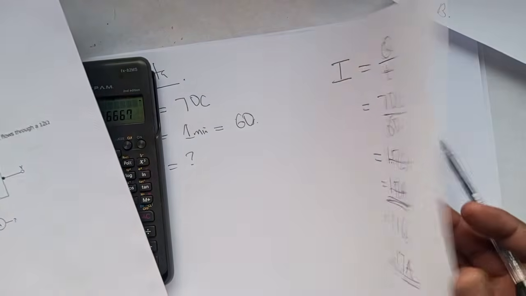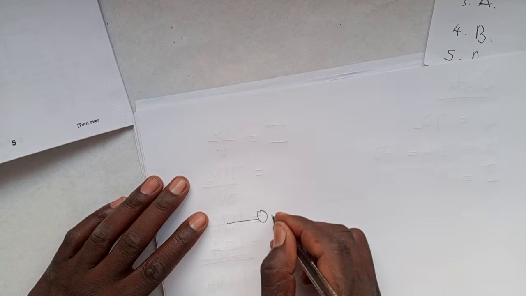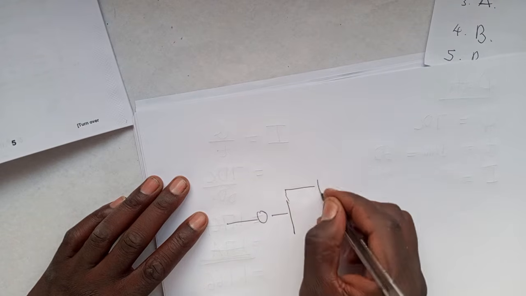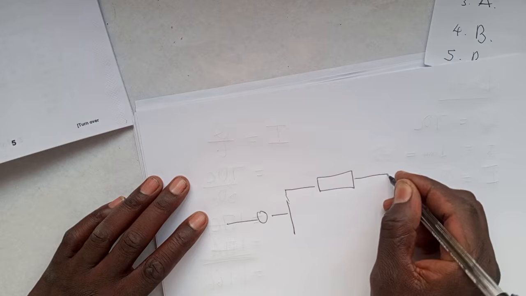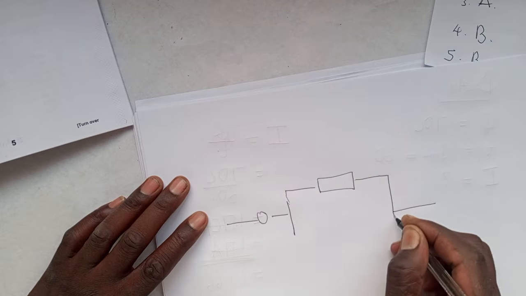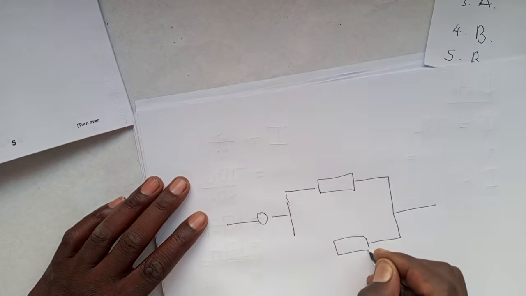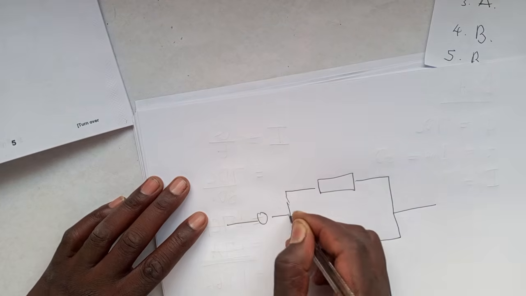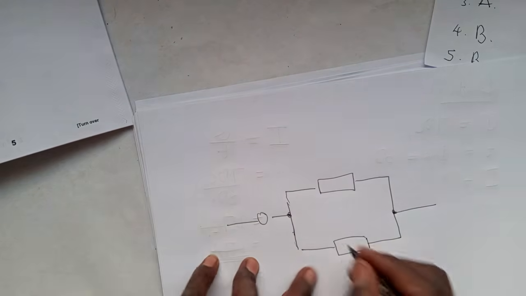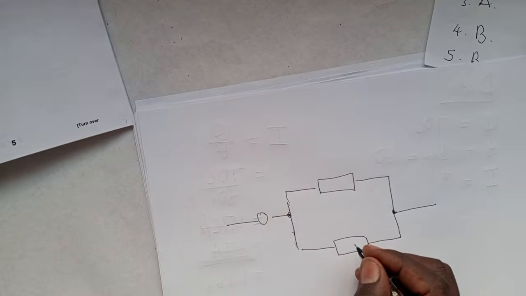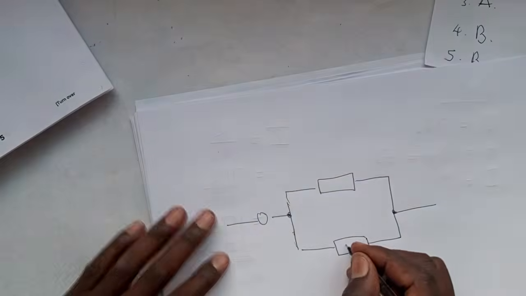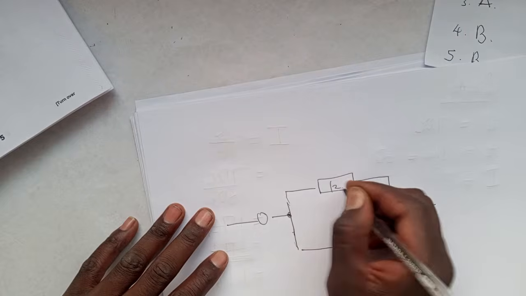Okay, so now here is the situation. We've got a situation to digest here and be able to come up with the answer. We have the 12 ohm this side, and then we have a junction here, then we have a 24 ohm resistor like so. We have a junction here. I've not drawn this to the way it's appearing, but I will be able to relate. So this is 24 ohm, this is 12 ohm.